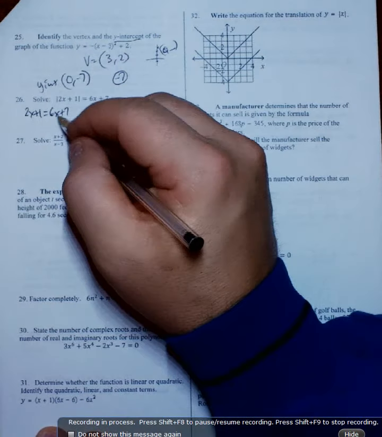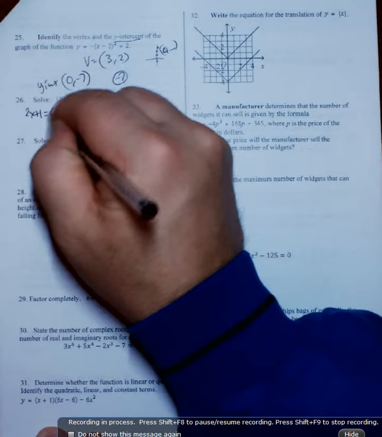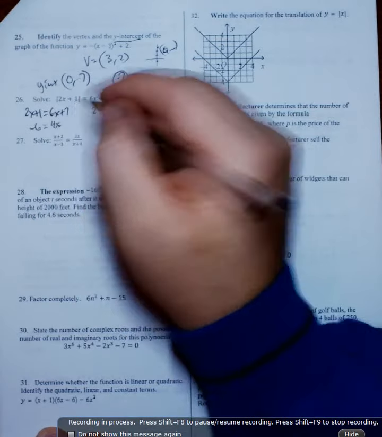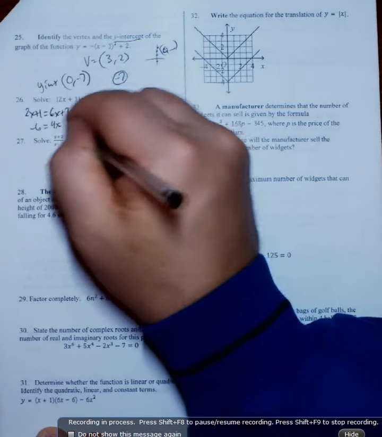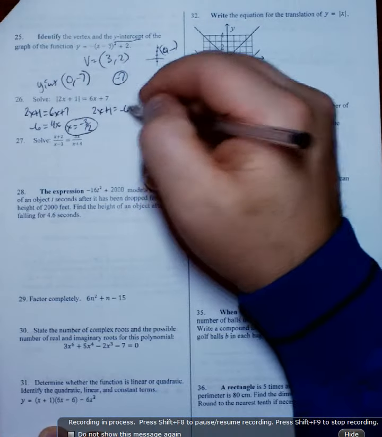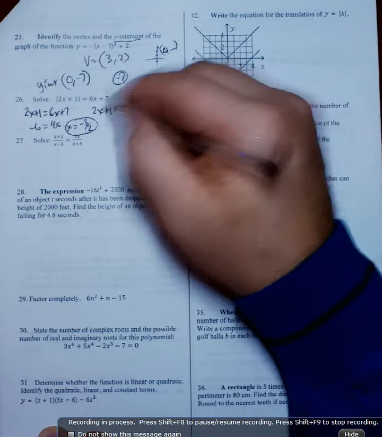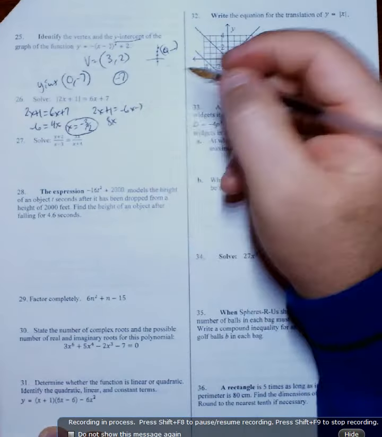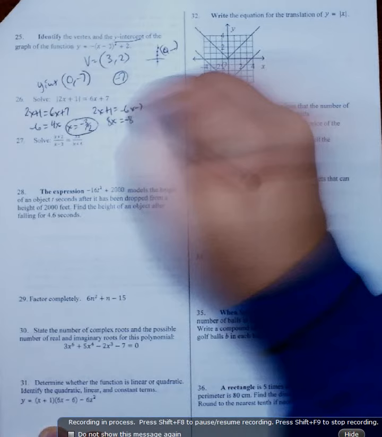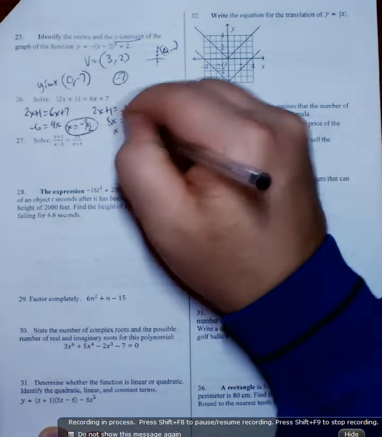So I'm going to solve the first one first. I'm going to subtract 2x from both sides. This is going to give me 4x. If I subtract 7, that's going to give me negative 6. And if I divide by 4, x is going to be negative 6 over 4, which is negative 3 over 2. And if I solve for the next one, I'm going to add the 6x, which is going to give me 8x on the left-hand side of the equation. If I subtract 1, that's going to give me negative 8 on the right-hand side. And if I divide by 8, x equals negative 1.